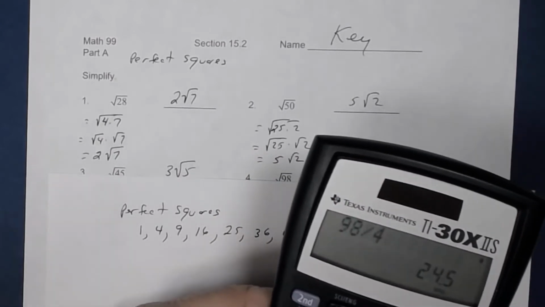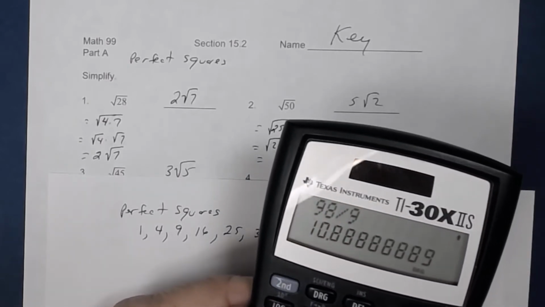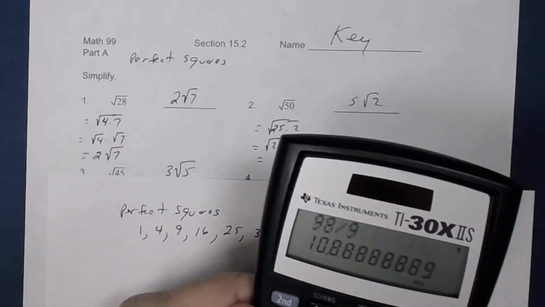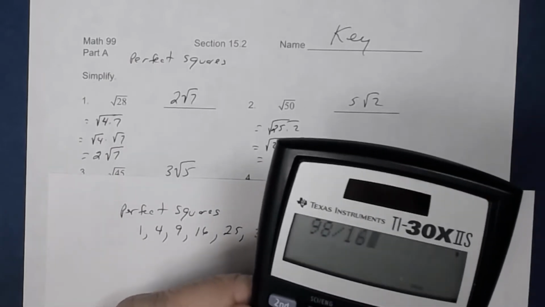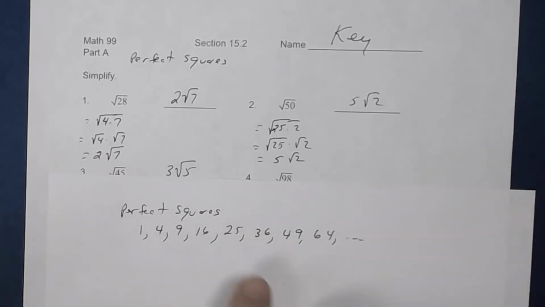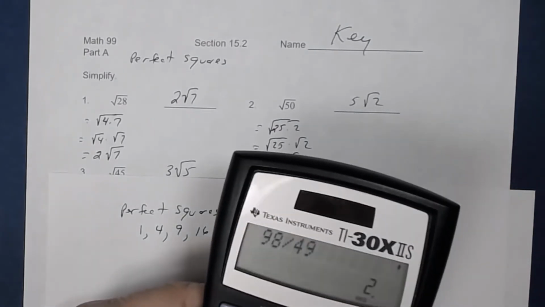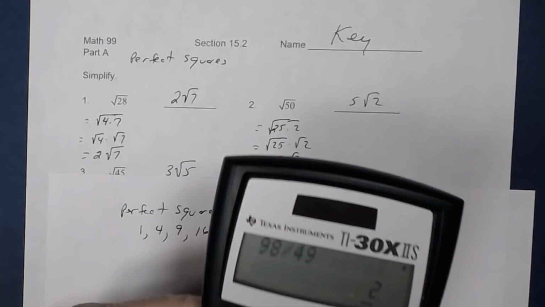What about 9? 98 divided by 9 is not a whole number, right? So what about 16? Well, 98 divided by 16 is not a whole number. And you keep on going. And obviously you're not going to say 25 because any number divisible by 25 better have its last digit being 5 or 0. All right, so let's check 49. So 98 divided by 49 is, yep, a whole number, 2.